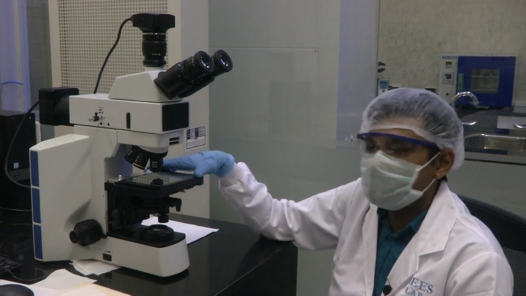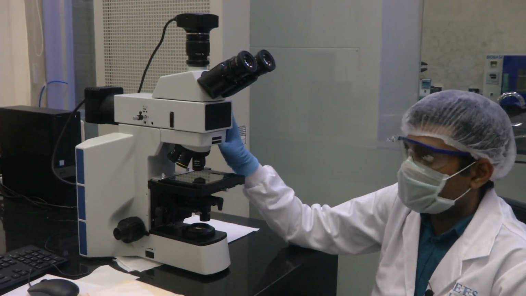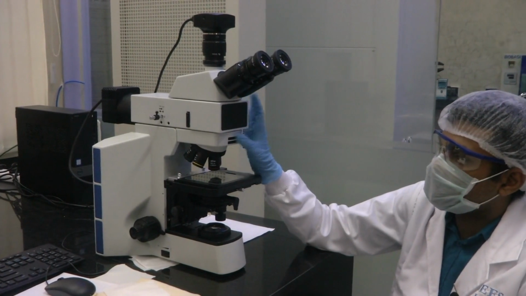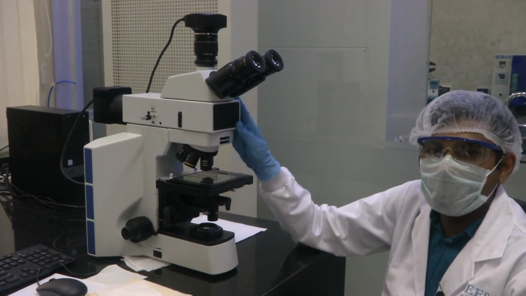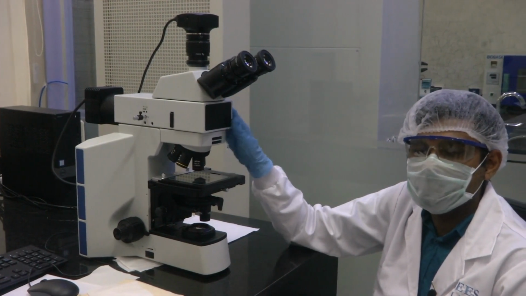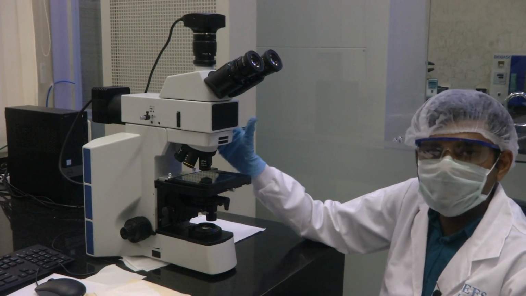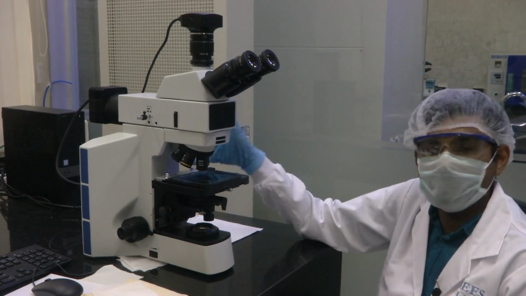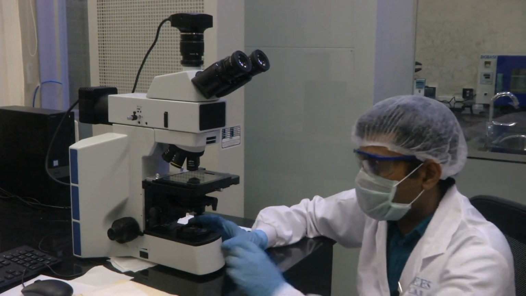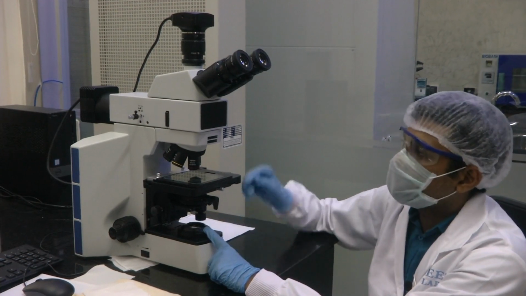So, we have the metallurgical microscope here. As you can see at first instance itself, this is a much more complex microscopic arrangement as compared to the stereo microscope that we had seen last time. Before I go into the details of the different knobs and features available on the microscope, let me introduce the basics first. This microscope has both bottom illumination and top illumination.